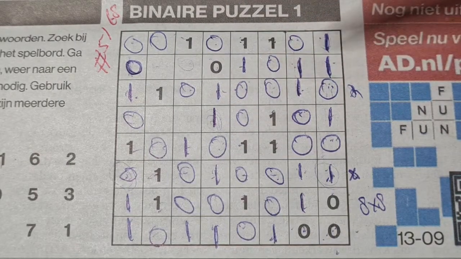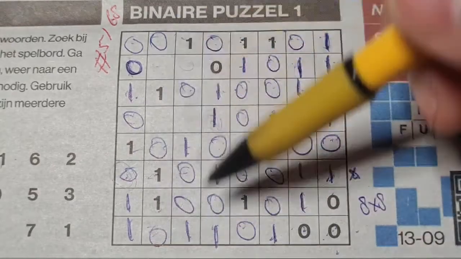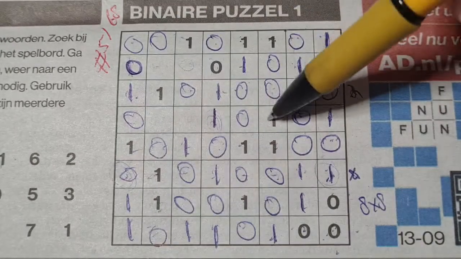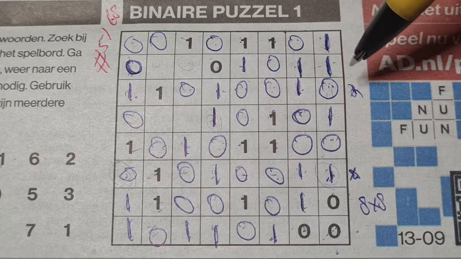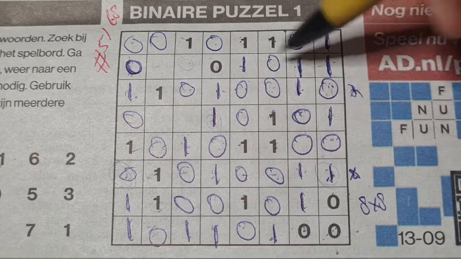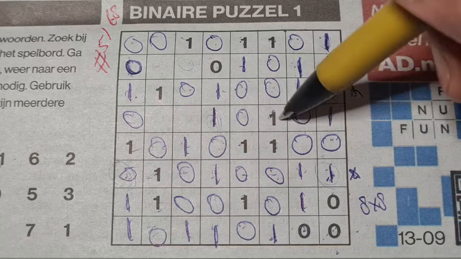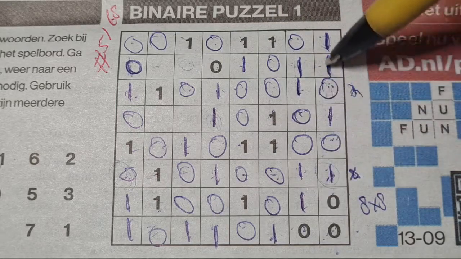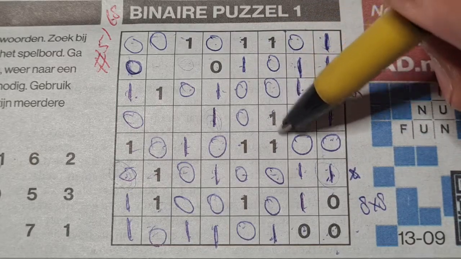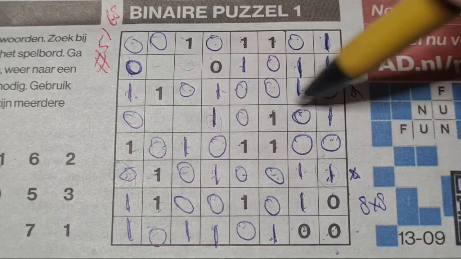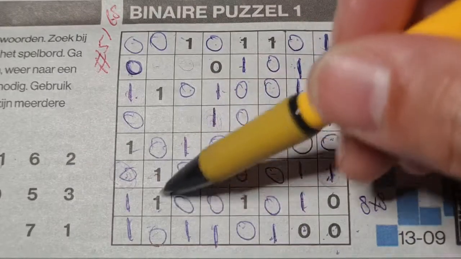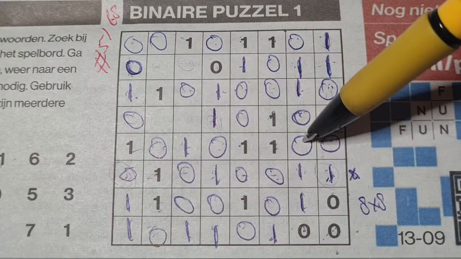Then need to compare again. 1 2 3, 1 2 3, 1 2 3, 1 2 3. Yeah, this row I cannot compare. 101. Do we have a 101 here? Yeah, but it's not the same, so I cannot compare the rows. How about the columns? Here we have a double 1. Here double 1. Okay.